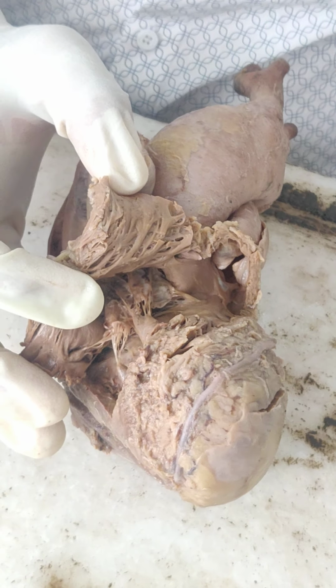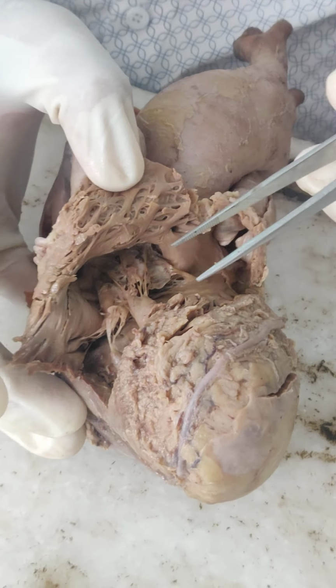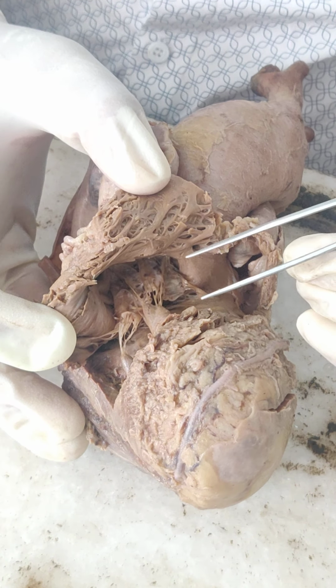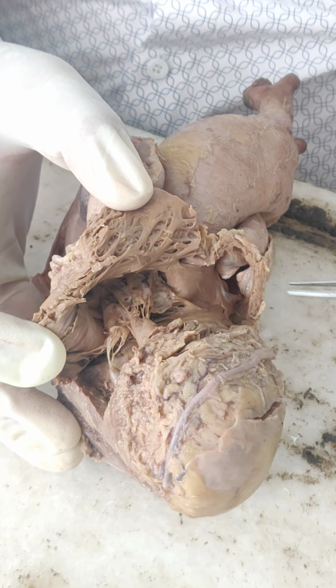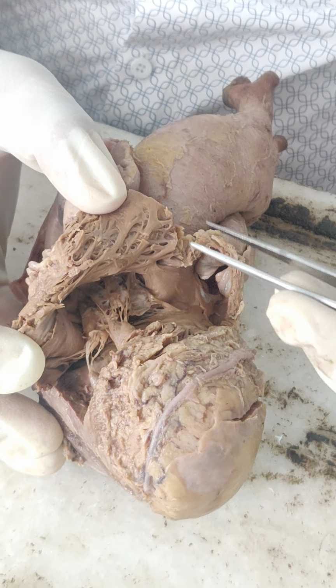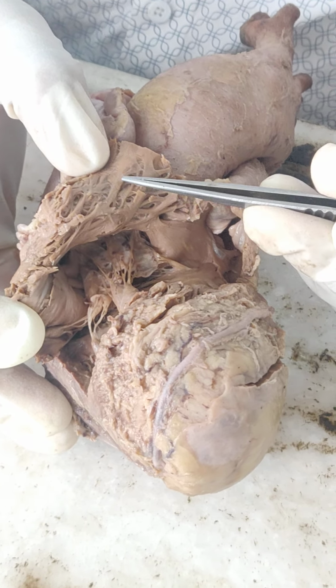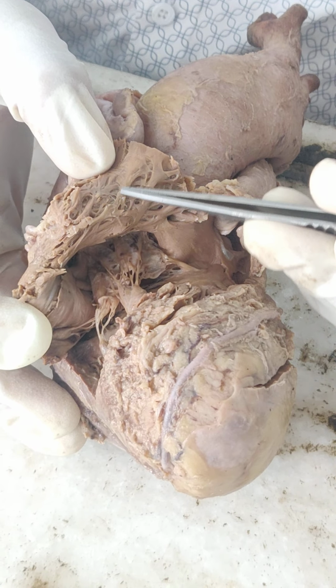So the inflowing part is the rough part of the ventricle, developed from the primitive ventricles, and it has three parts. One is the ridge, which is attached throughout to the ventricular wall.